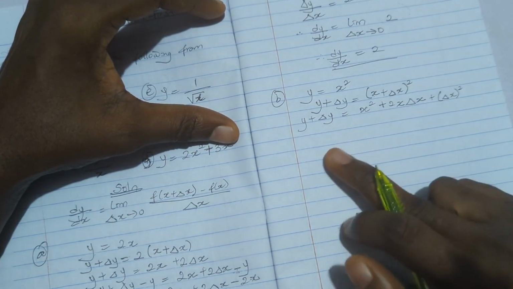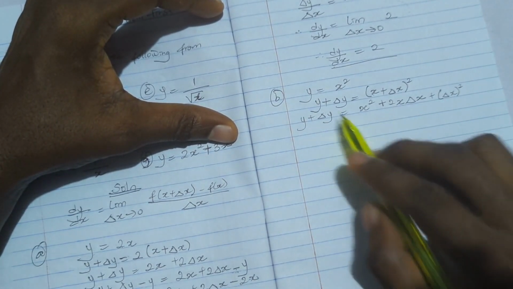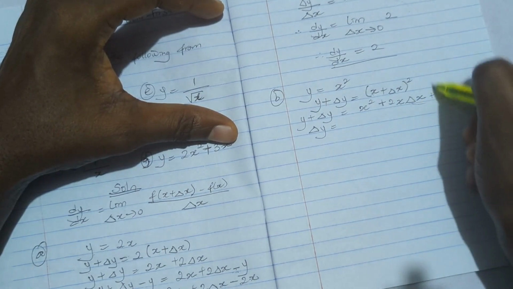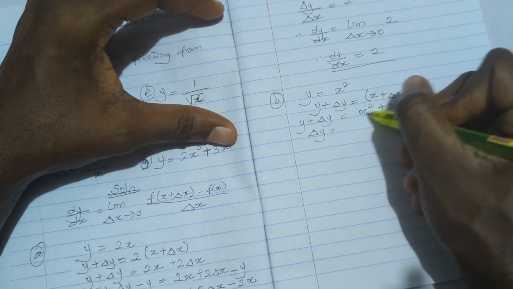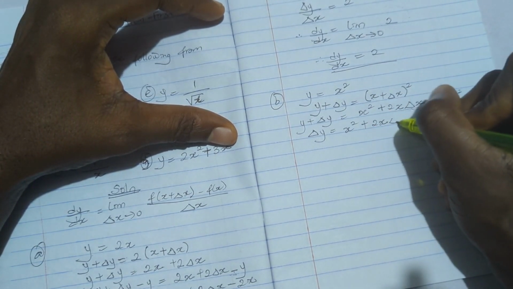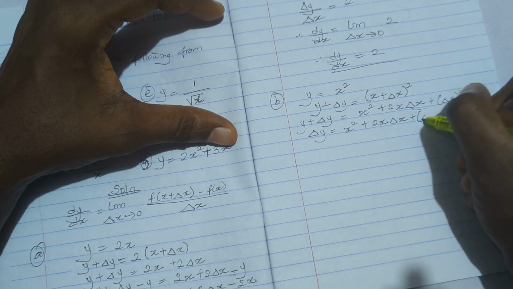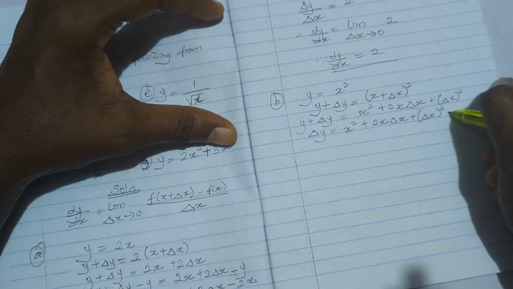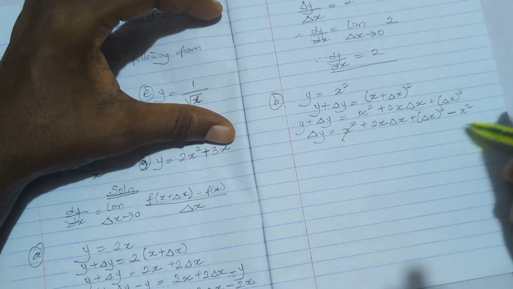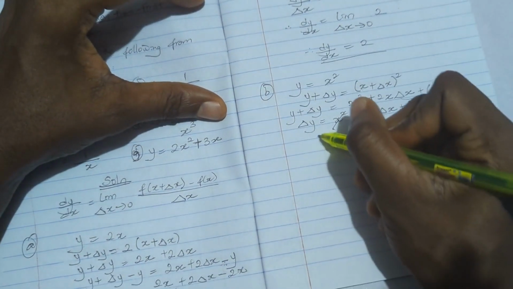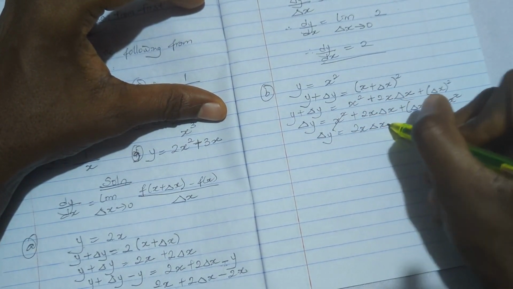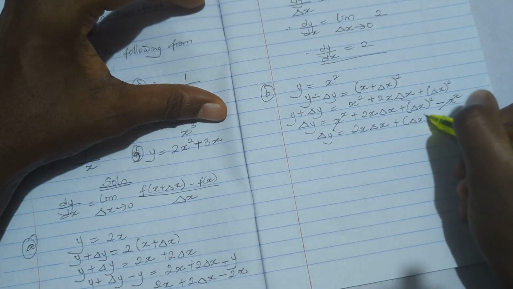Okay, so what do we do? We subtract y from both sides, and that's basically going to leave us with delta y, and your y is just your original function again. So really you are saying this as x squared plus 2x delta x plus delta x all squared, and you subtract x squared from it. That's what we have there. So your x squared minus x squared, and you're left with your delta y is equal to 2x delta x plus delta x all squared.